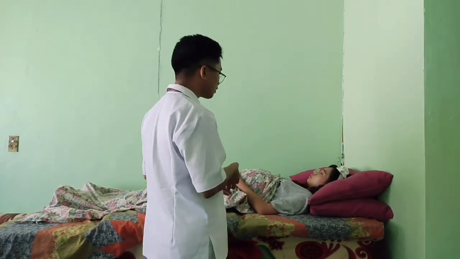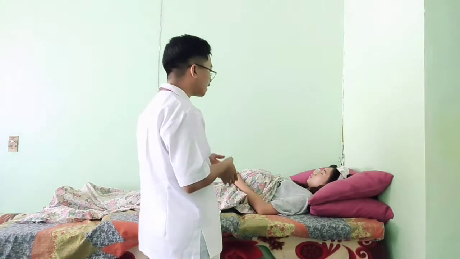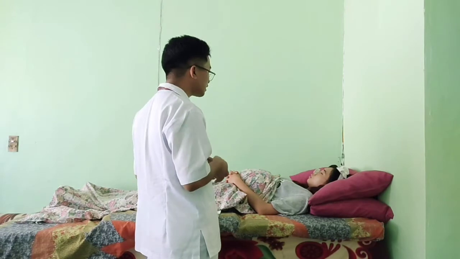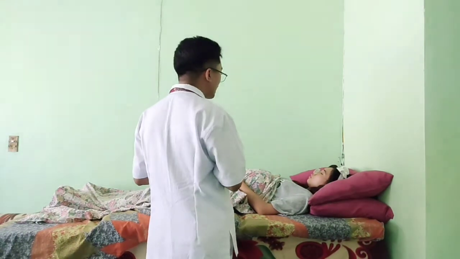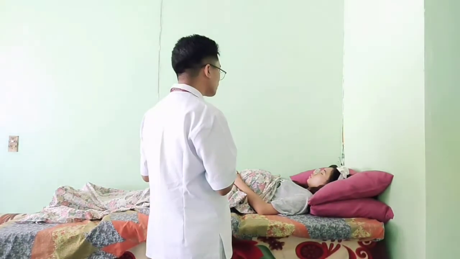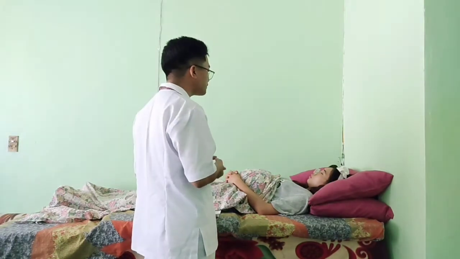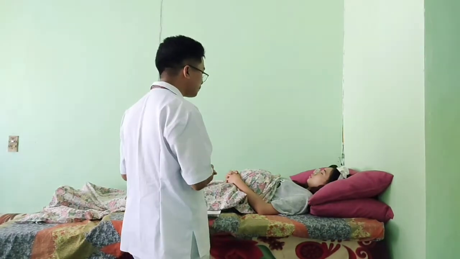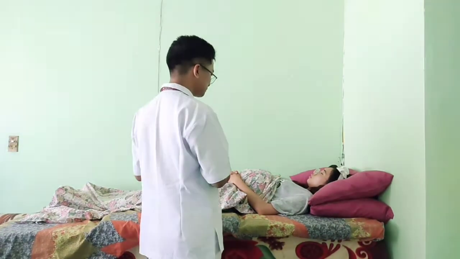Meaning, if what we found in the fundus is the head, then the buttocks is at the bottom. Then, if the buttocks is located at the fundus, then the baby's head must be at the bottom. For the fourth maneuver, it helps to tell whether the baby's head is engaged or not.